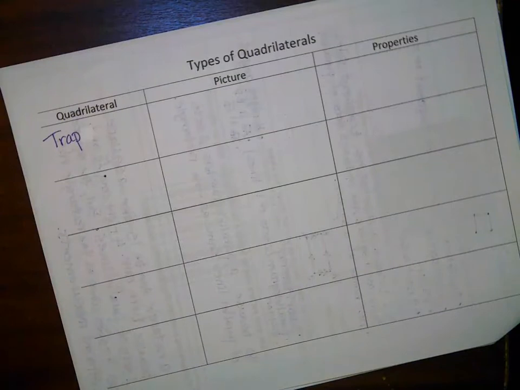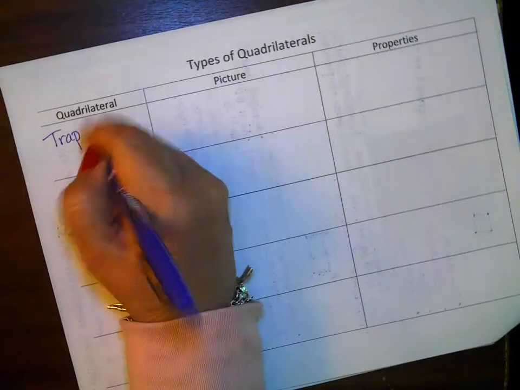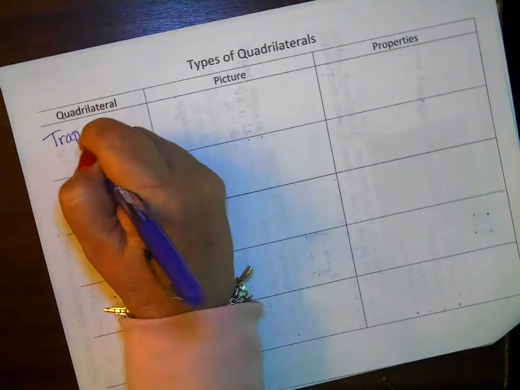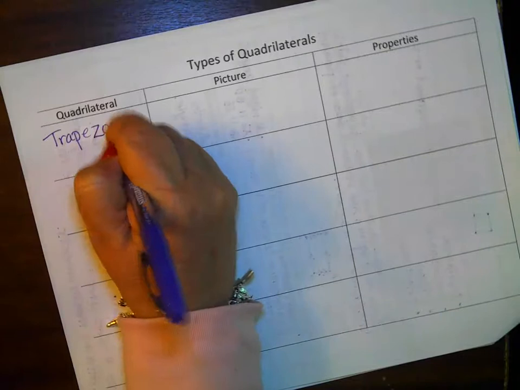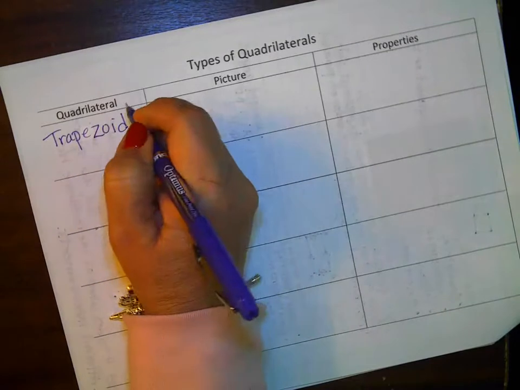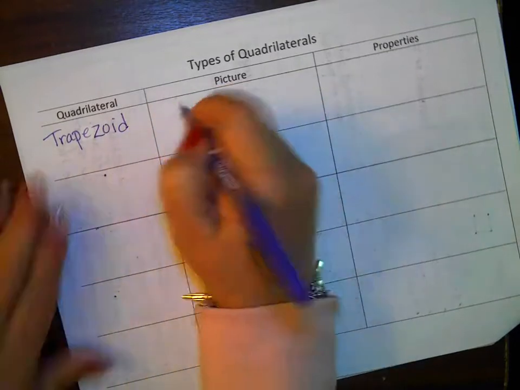I'm going to have my trapezoid. And we have two types of trapezoids.